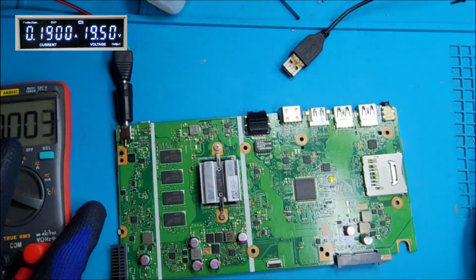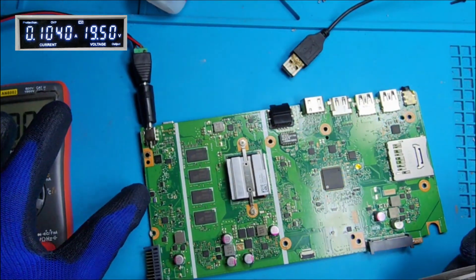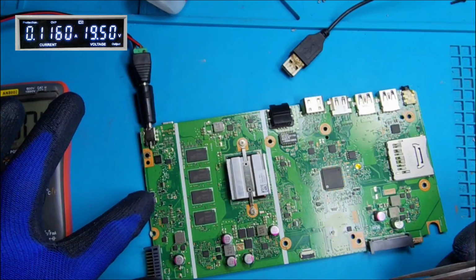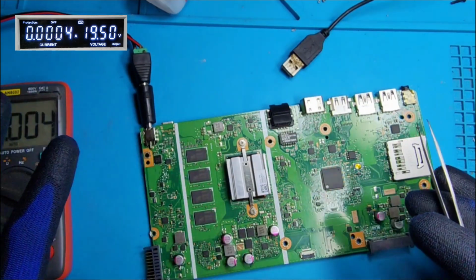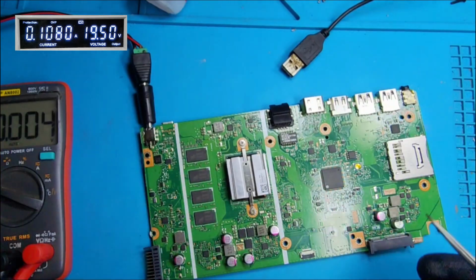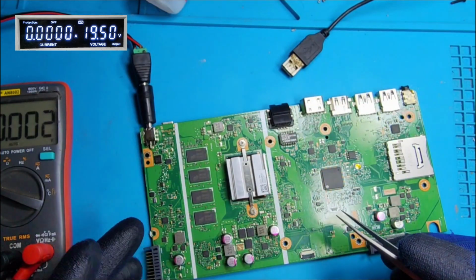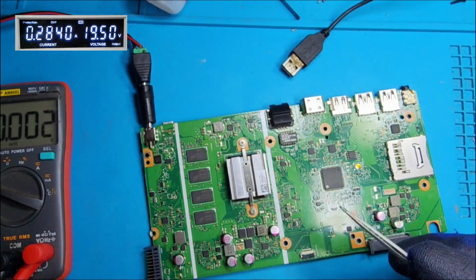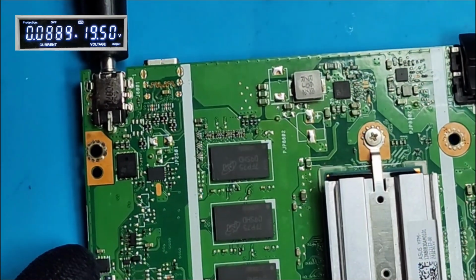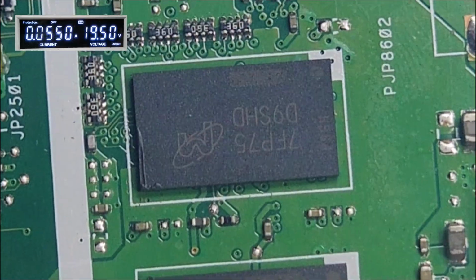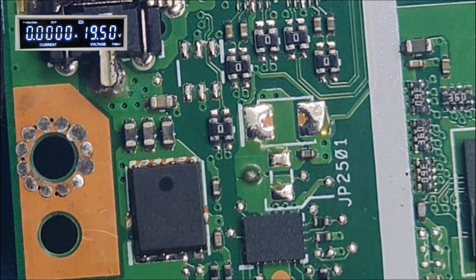So now I am going to short the second MOSFET here from this place and see whether we are getting the main power rail constantly and whether the board is staying still. Okay, just to confirm whether the problem is only with the charger IC here. So here we have the second MOSFET. On this point we have the first MOSFET. So we need to check that.